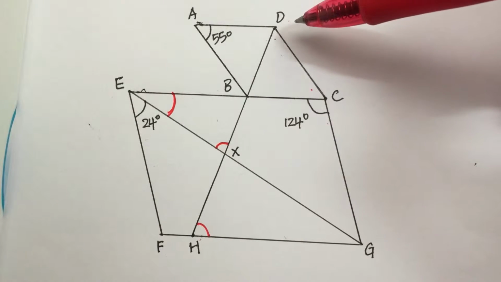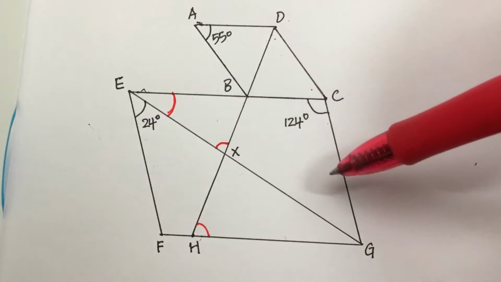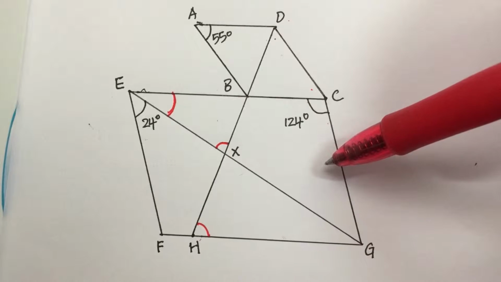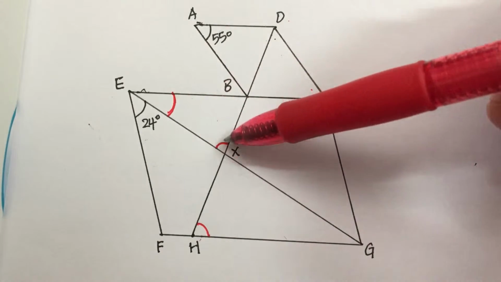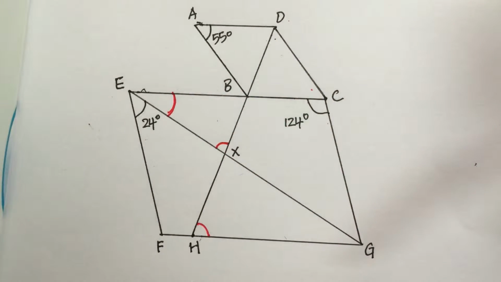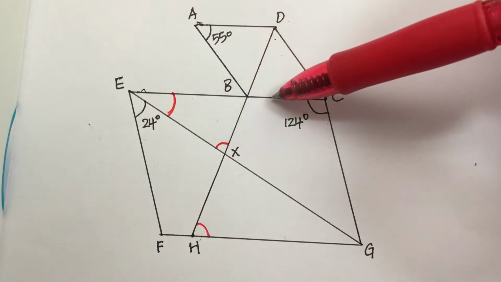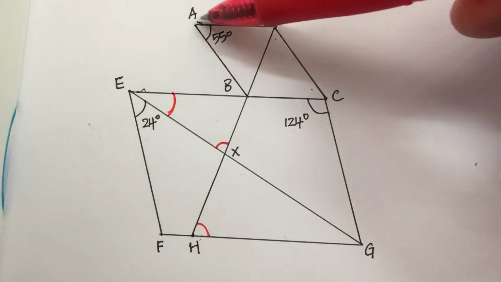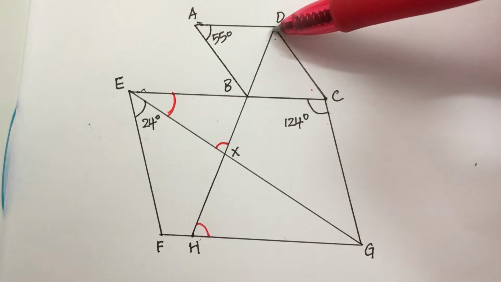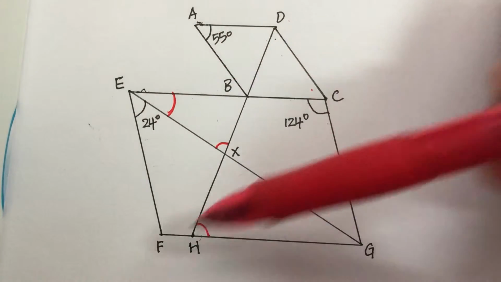In this diagram, there is a rhombus and a parallelogram. We have marked out the three angles that we need to find later. Before we start, let's understand the diagram more. As this is a rhombus that sits on the parallelogram, AD is therefore parallel to EC and FG.